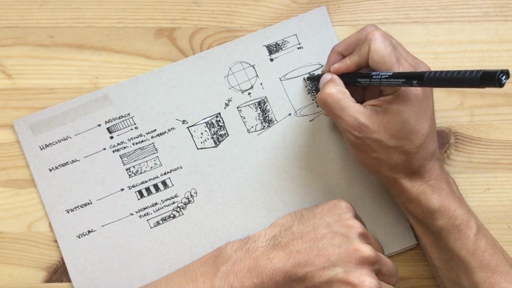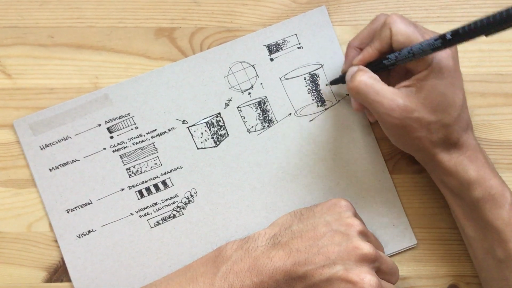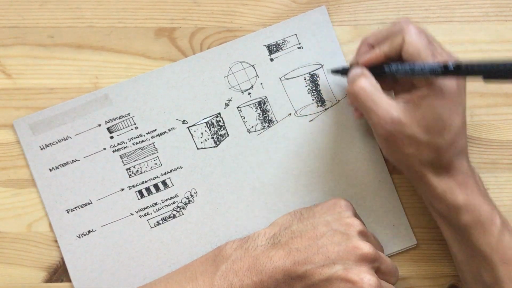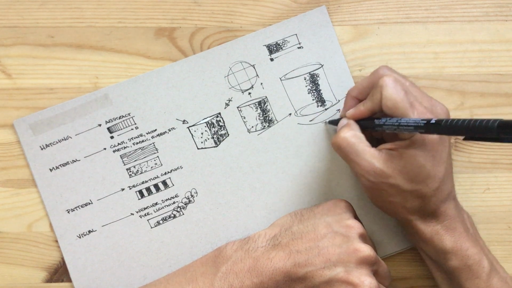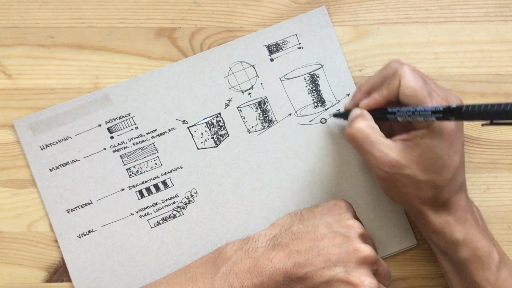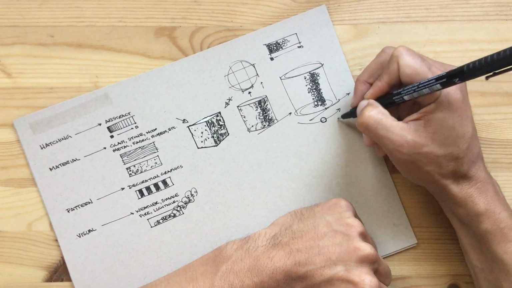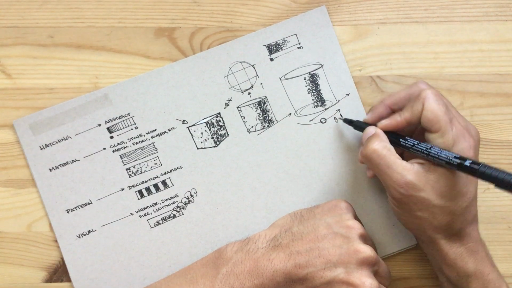So I have now this gradient, and also as I wrap around my surface this way, my circles will be circles if I look at them straight on right here, but as I go around, they will start to compress into very thin ellipses.